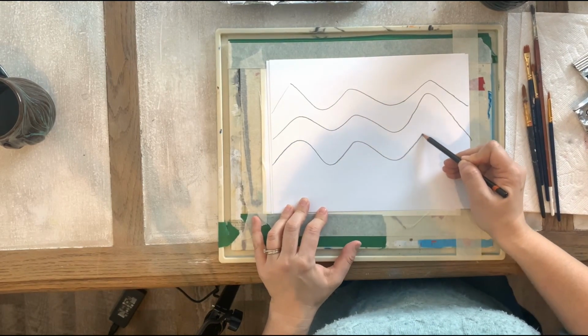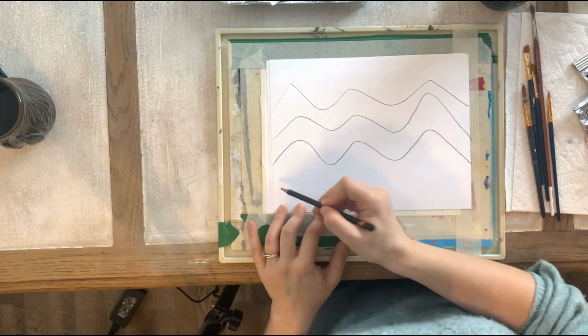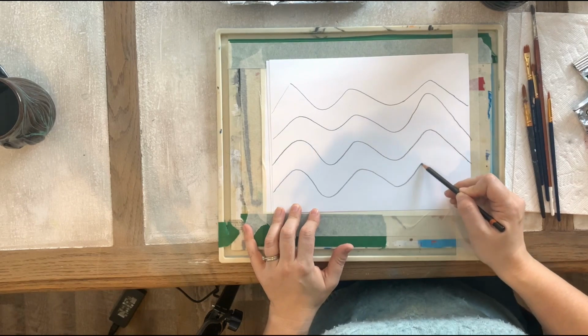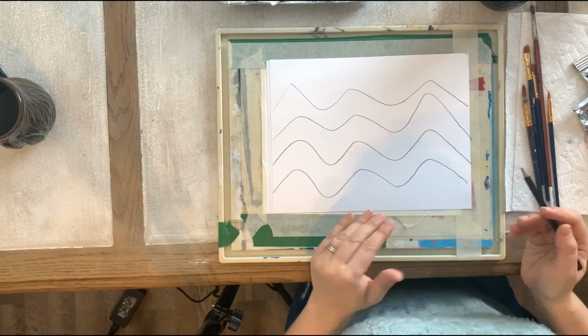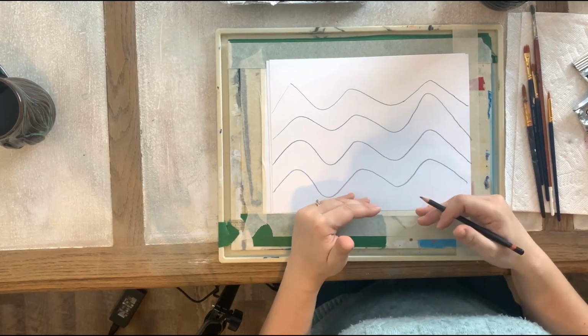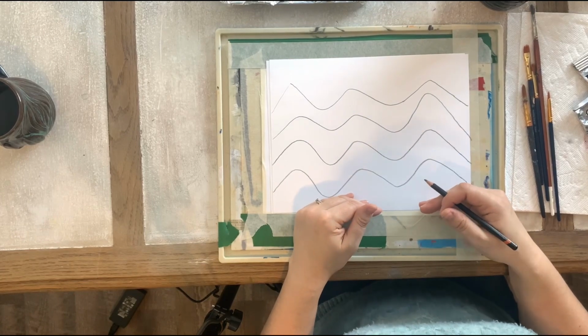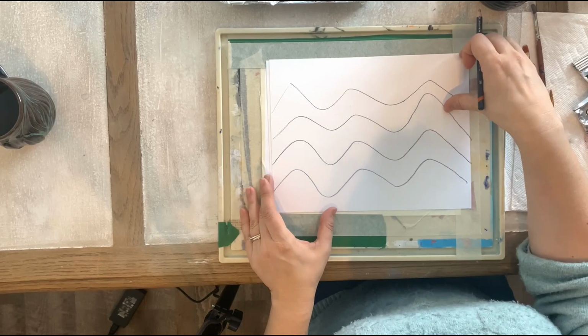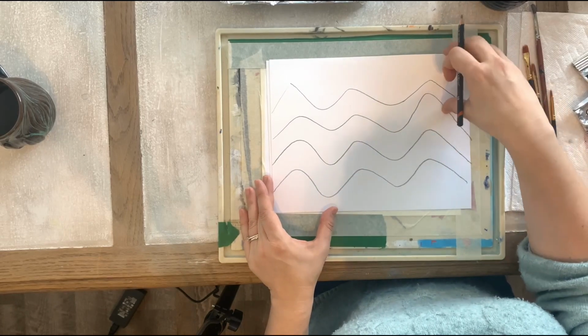When we create depth with color, we're creating it by using our darker colors as our foreground and our paler colors as the background. And then we're going to work our way through. So you'll understand more as we paint.